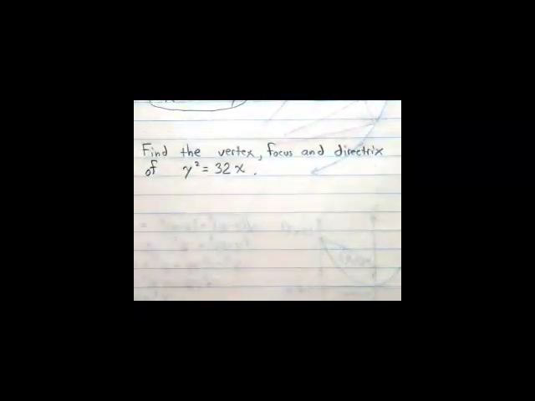All right, so find the vertex, focus, and directrix of y squared equals 32x. So I'd like you to take a minute on your own. See if you can do it. If you need to sketch a picture of what it looks like, perfect. That's fine.